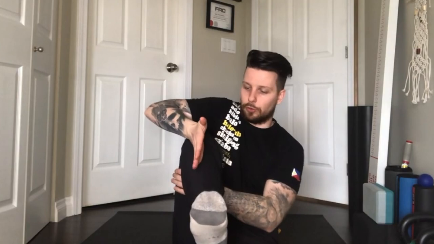If you look at my thumb, if I rotate now, my thumb is out to the side, and I rotate in, it's rotating in. So back and forth, I'm moving my tibia. Now, think about this position that I'm in right now. It looks very similar to what we do on a daily basis at the gym.